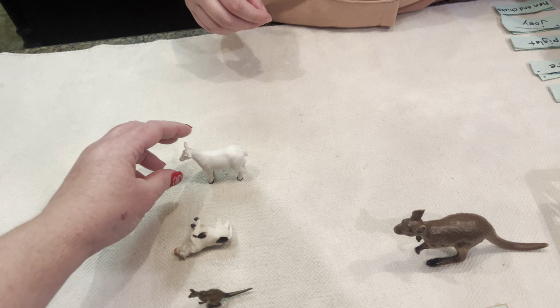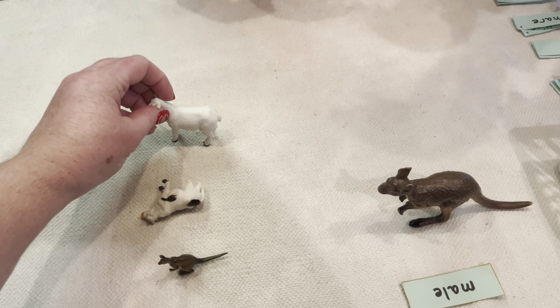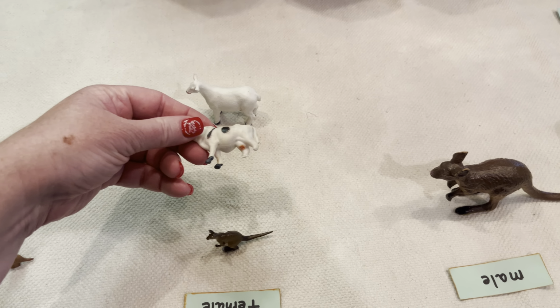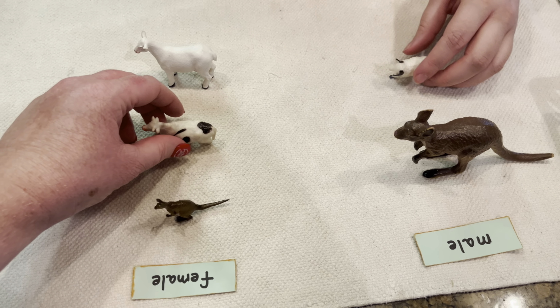And sometimes the children have to ask. Sometimes they do it by process of elimination. That one has an udder, so that should be a female cow.